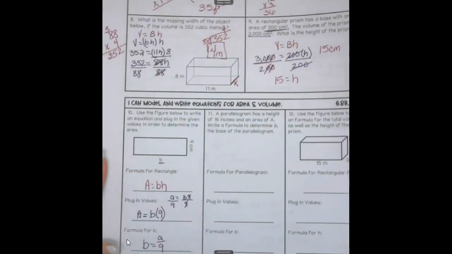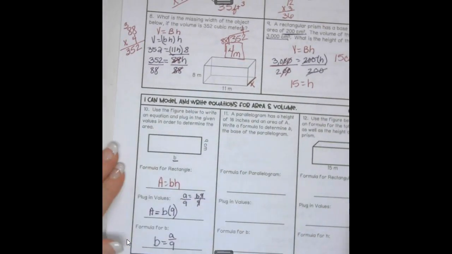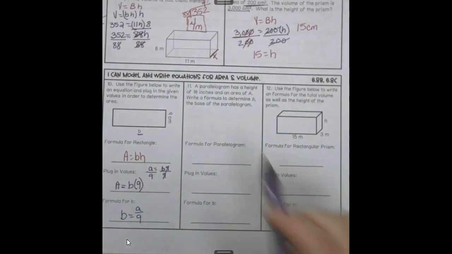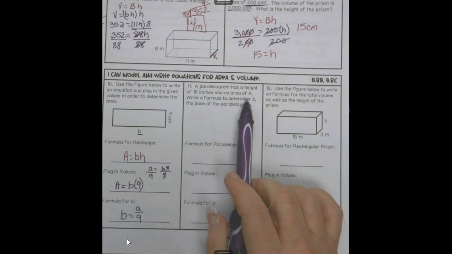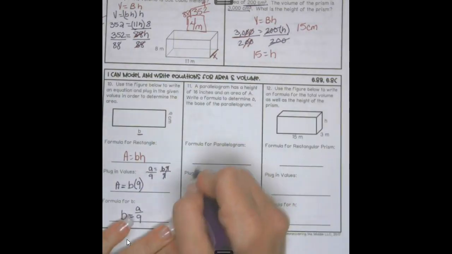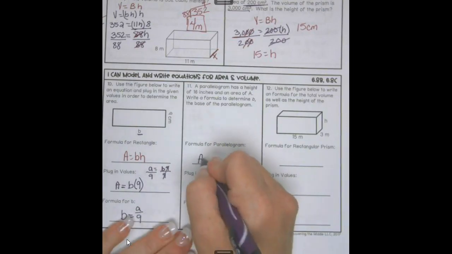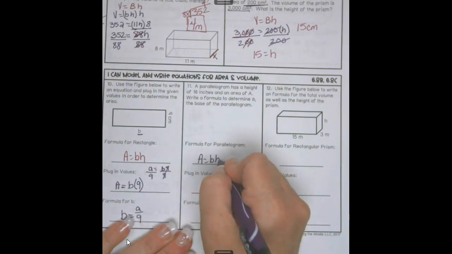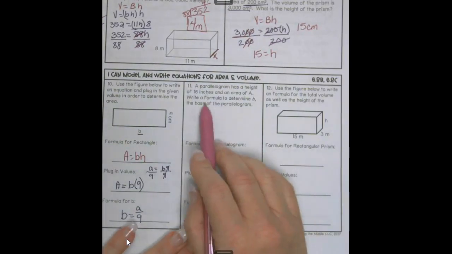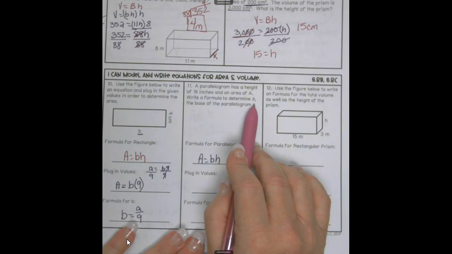So let's go back to number 11. A parallelogram has a height of 16 inches and an area of A. The formula for a parallelogram is area equals base times height. Write a formula to determine B, the base.